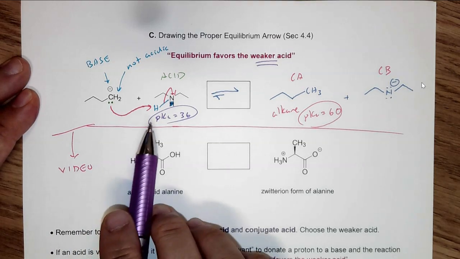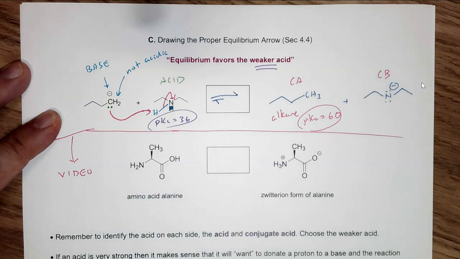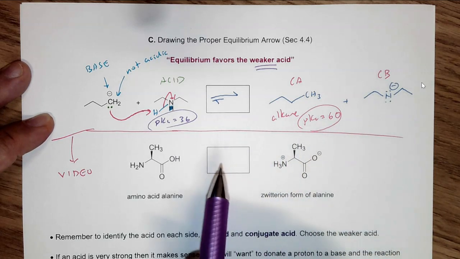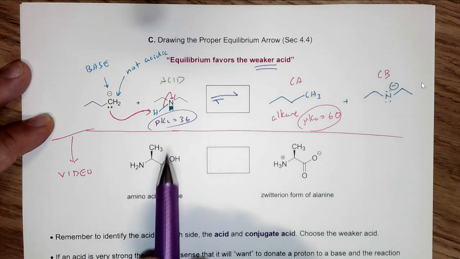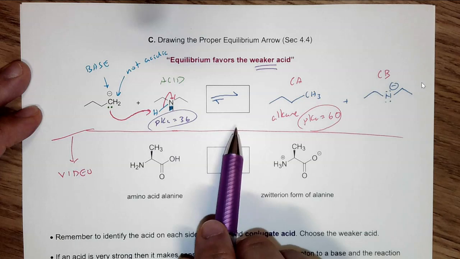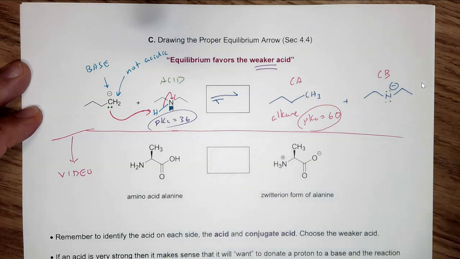And in the previous problem that we ended off on, we drew the conjugate acids and bases. We looked up the pKa's for an amine and for an alkane, and we drew the equilibrium arrow such that equilibrium favors the weaker acid.